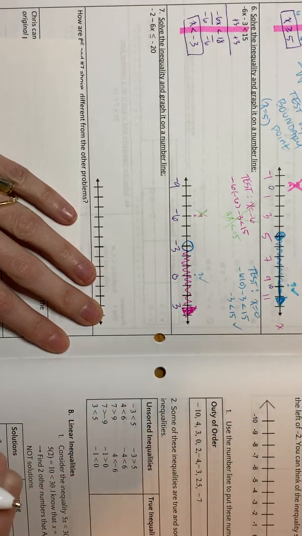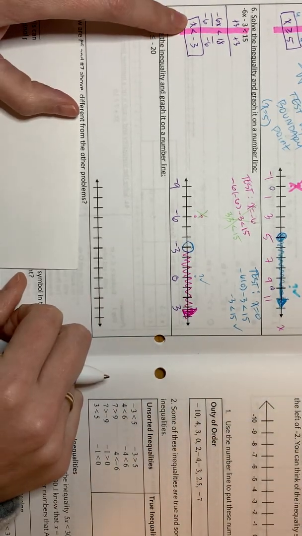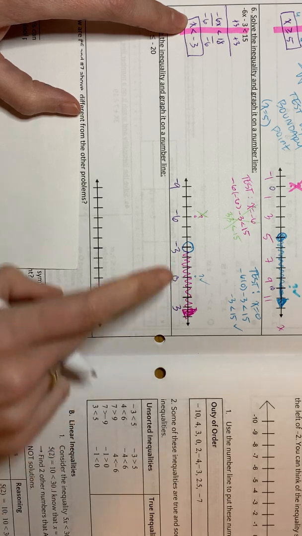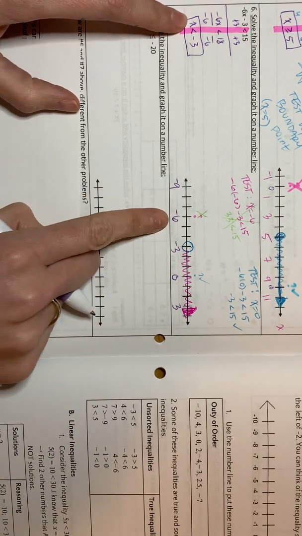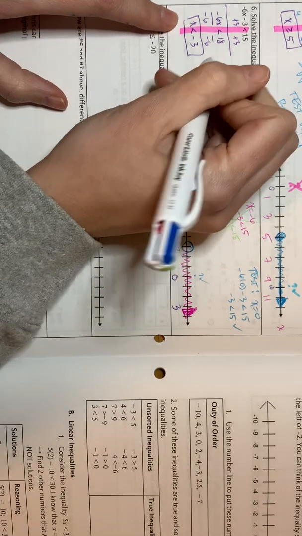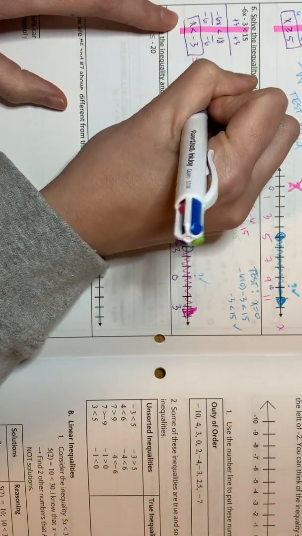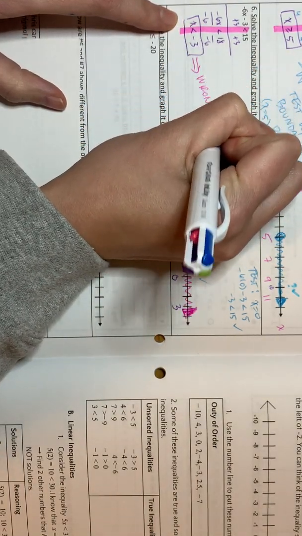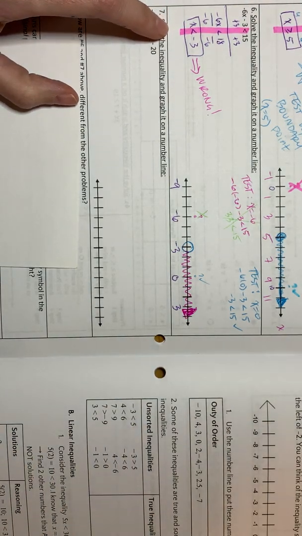Okay, here's the thing though. This says x is less than negative 3, which was over here. But that wasn't an actual solution. So this is wrong. Don't you just love math?